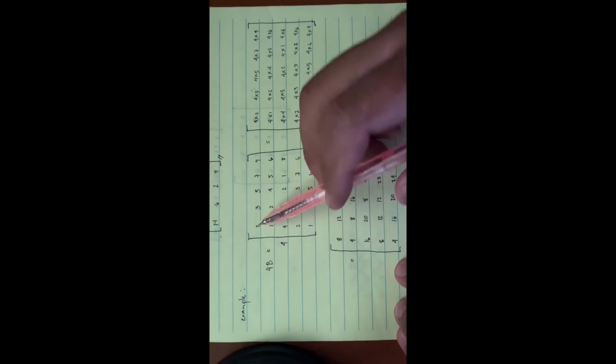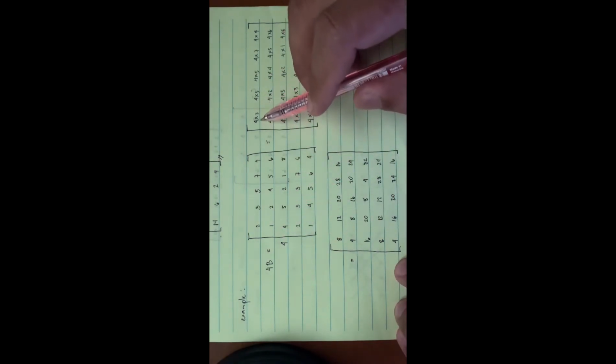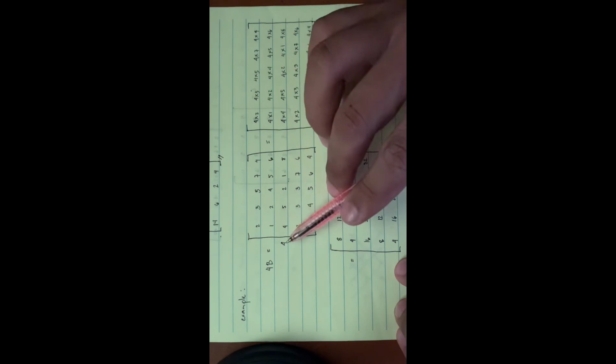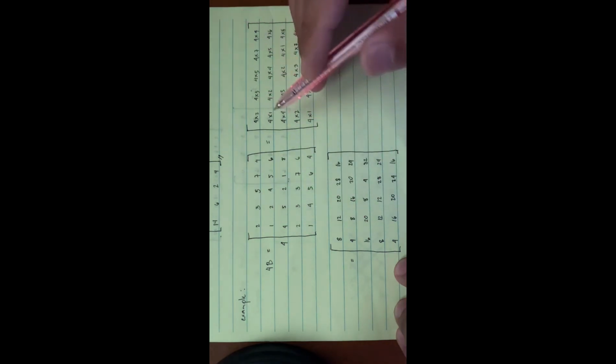Okay, let's multiply this to get the answer. 2 times 1, 2. 2 times 2, 4. 2 times 3 is equal to 6. 2 times 4 is equal to 8. This will be the answer. Another example. 4 times 2 is equal to 4 times 2. Distribute lang natin ito para makuha natin.